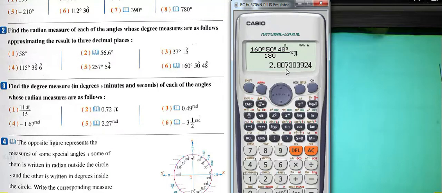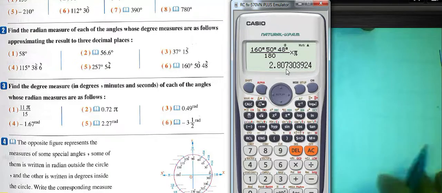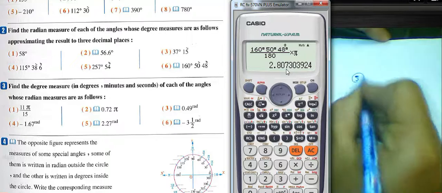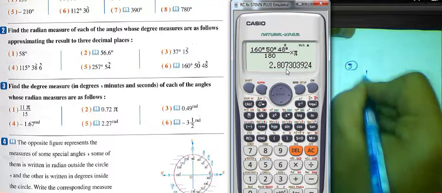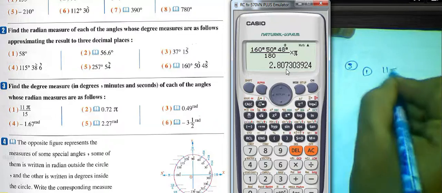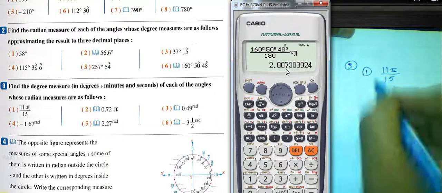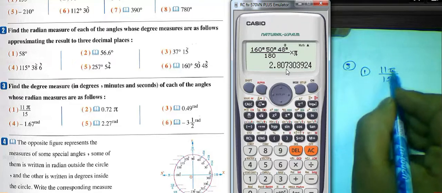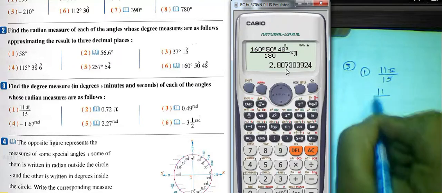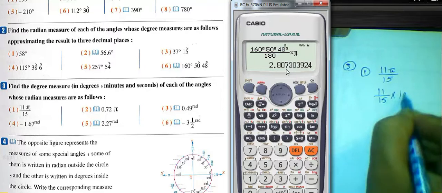Okay, now question number 3, the last question. Question number 3: find the degree measure in degrees, minutes and seconds of each of the angles whose radian measure is as follows. Number 1, 11 pi over 15.